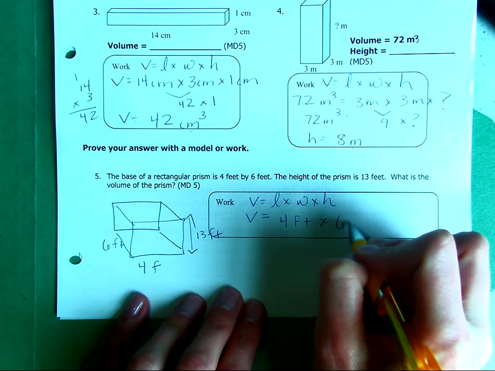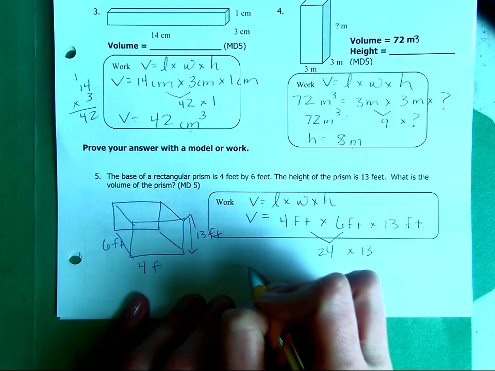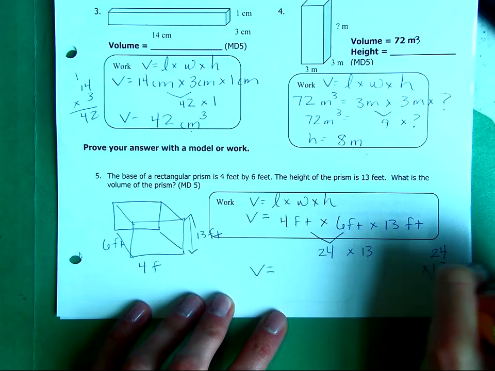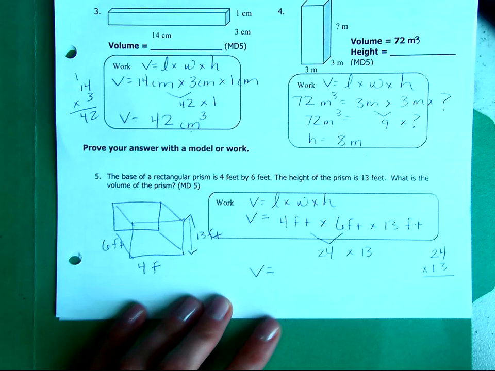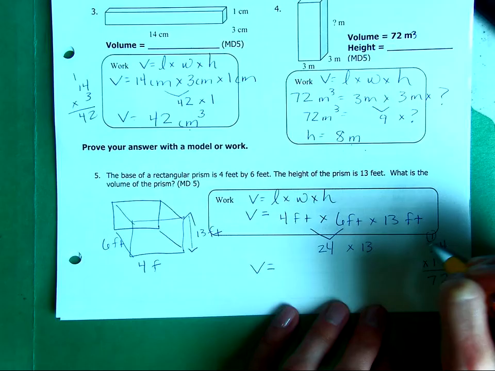So I'm going to set this up using the standard algorithm. You can also use area model. You can use lattice, whatever way you feel comfortable multiplying. 4 times 3 is 12. 3 times 2 is 6, plus 1 is 7. 1 times 4 is 4, and 1 times 2 is 2. So you should have gotten 312, and that is feet cubed, or 312 cubic feet.